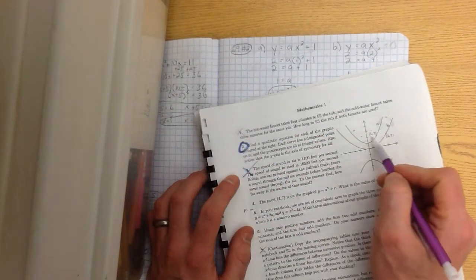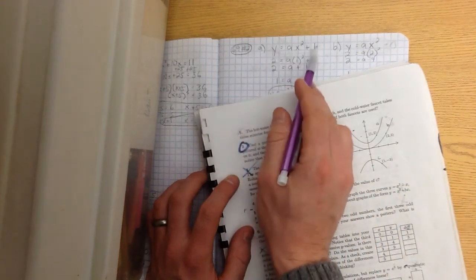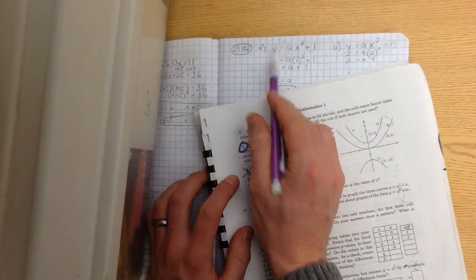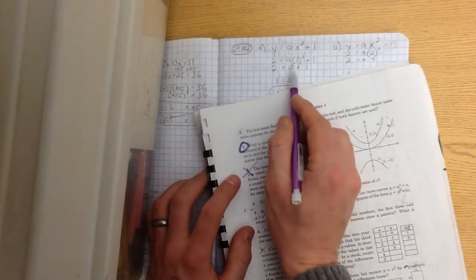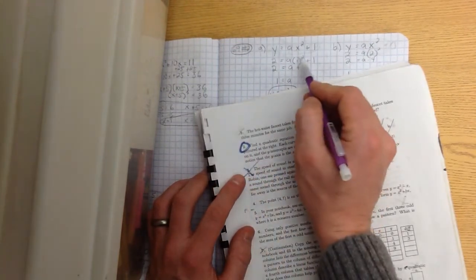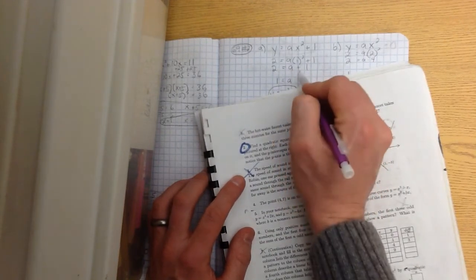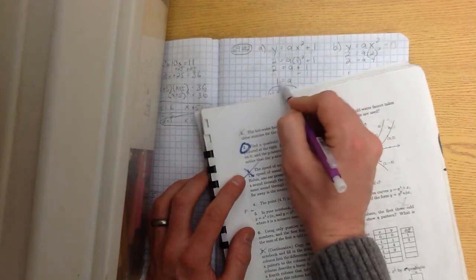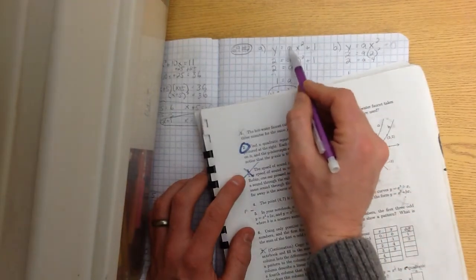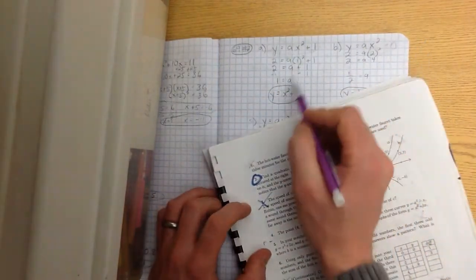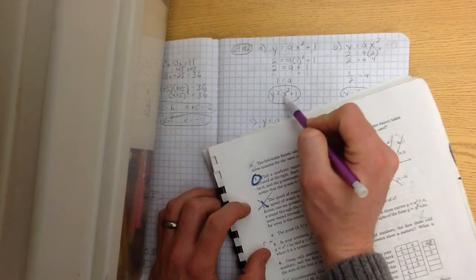Here's the other piece of info: I know that the point (1, 2) is on it. So I take this equation and put in 1 for x and 2 for y, and then I solve for what the multiplier is going to be. I square the 1, that's 1 times a, which is a. I get 2 equals a plus 1. I subtract 1 from both sides and I get that the a value must be 1. So all along that a value was 1, and so it must have been y equals 1x squared plus 1.